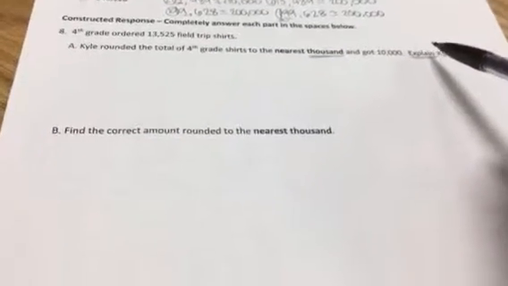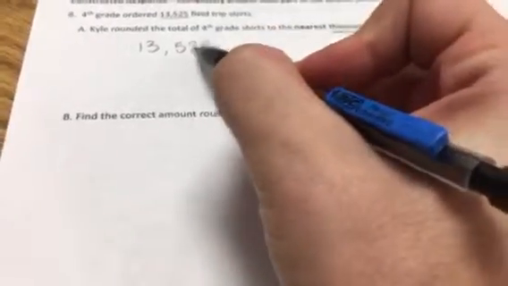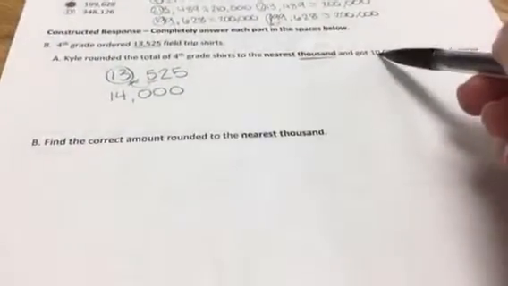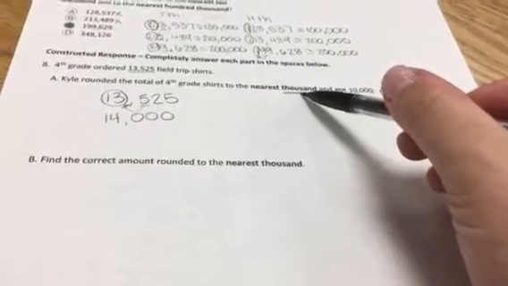So first off, to do this, what I want to do is I want to round this number to the nearest 1,000. So 13,525 to the nearest 1,000. Ones, tens, hundreds, thousands. The 5 next door is going to bump that 3 up to 4. So this is going to become 14,000. Now that is not what Kyle got. Kyle got 10,000, so he did not round to the thousands place.